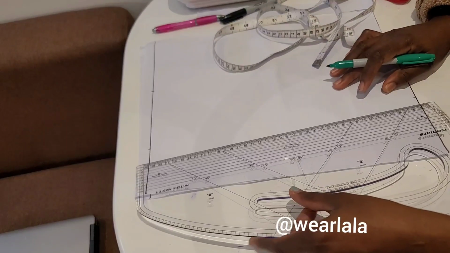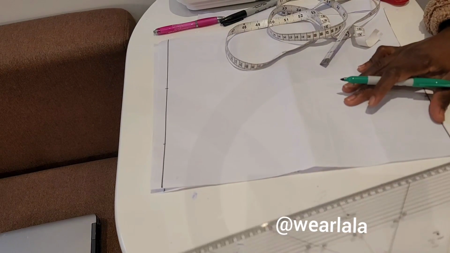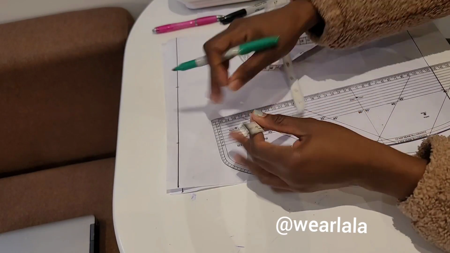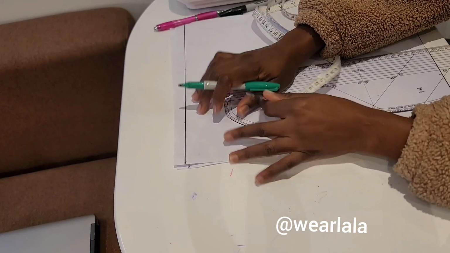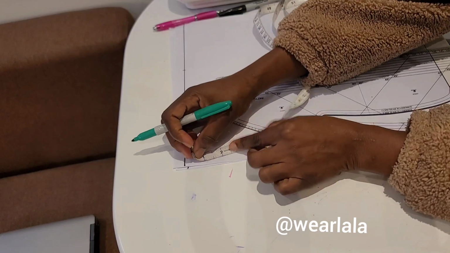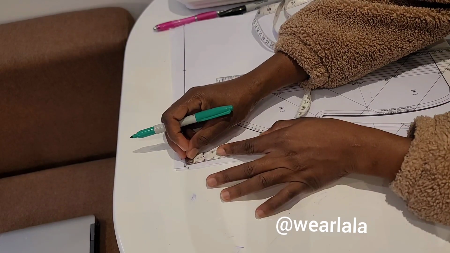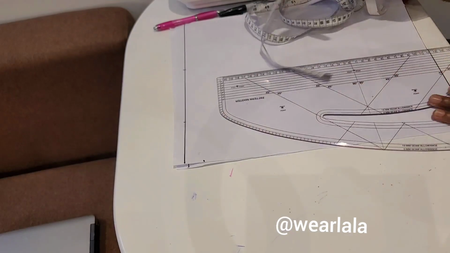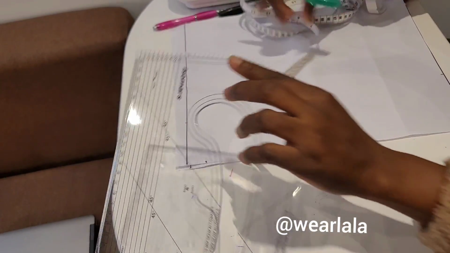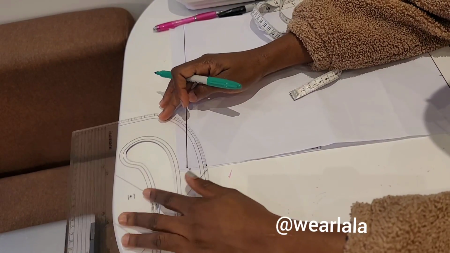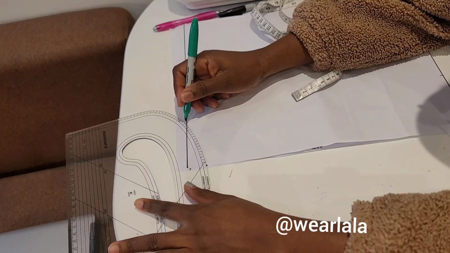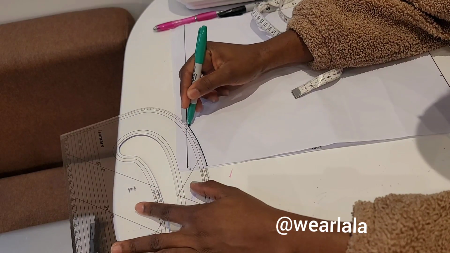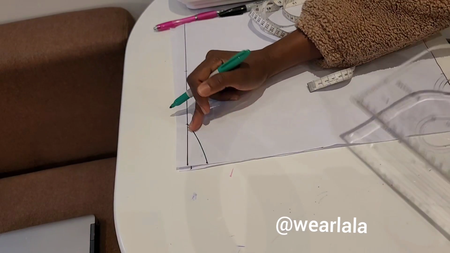Okay, not yet. So before I do any linking here, what I want to do now is I'm going to mark my neckline. Now we're starting with the back. This is the back. So for the back neck width, I will come down by 1 inch. Okay, so now I'm going to create my neckline for the back. So this is my back neckline here.